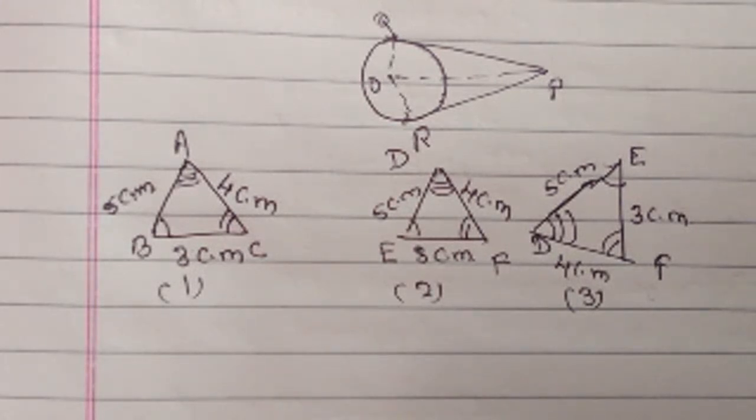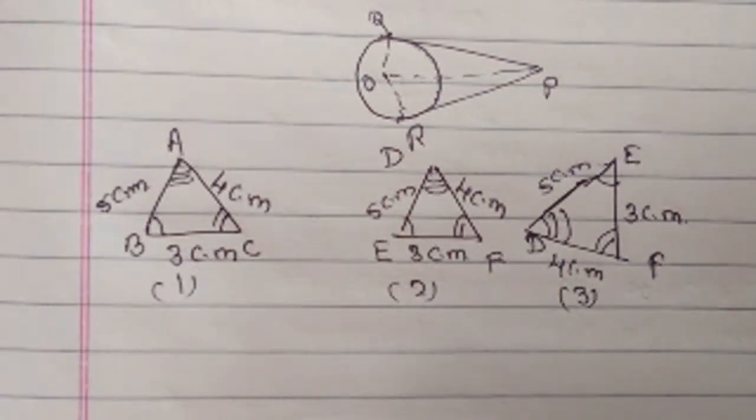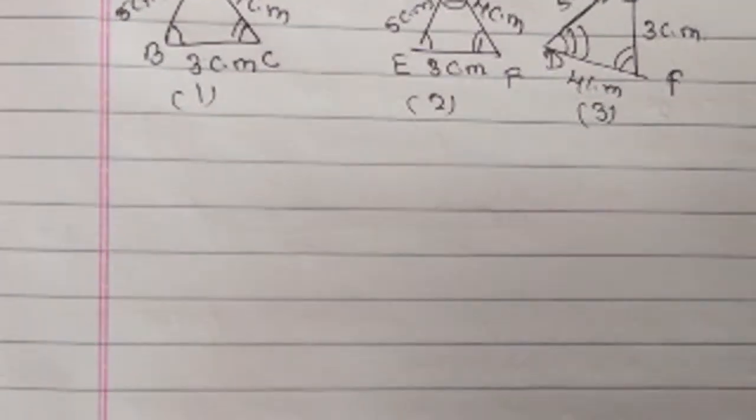Now when we come to similar triangles, for example, I will draw one triangle.